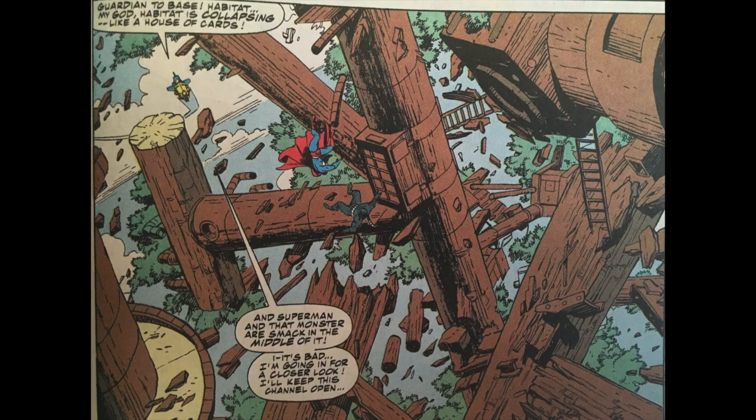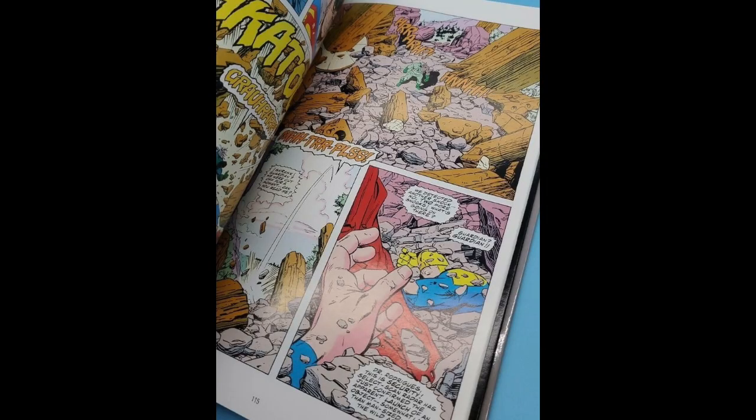Superman takes part of a tree and tries to hit Doomsday. Then we see the whole habitat is completely destroyed by Doomsday, and then Doomsday just leaves.